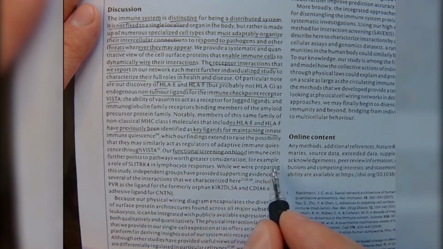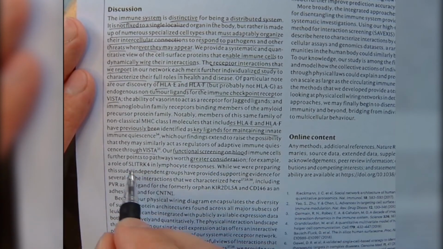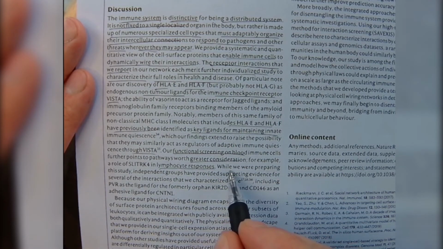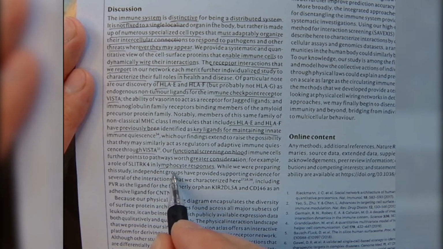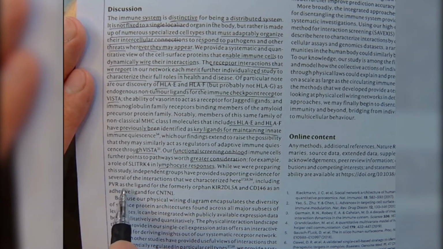Our functional screening on blood immune cells further points to pathways worth greater consideration. For example, a role of SLIT-RK4 in lymphocyte responses. While we were preparing this study, independent groups have provided supporting evidence for several of the interactions that we characterized here, including PVR as the ligand for formerly orphan KIR2DL5A and CD146 as an adhesive ligand for CNTN1.